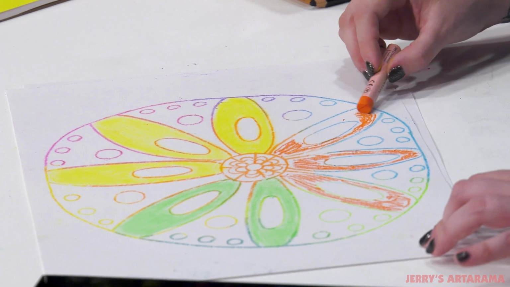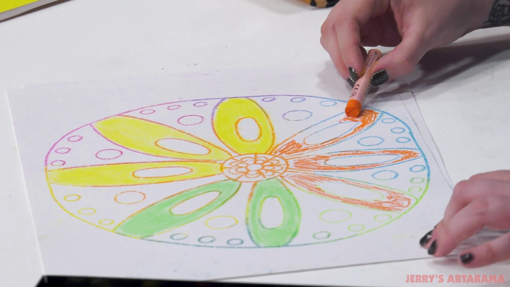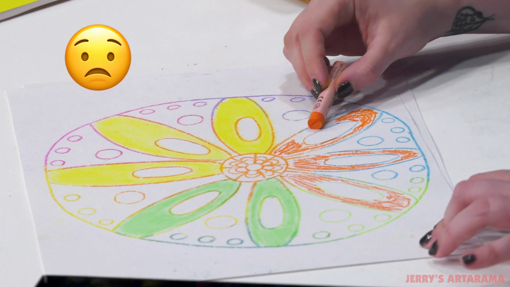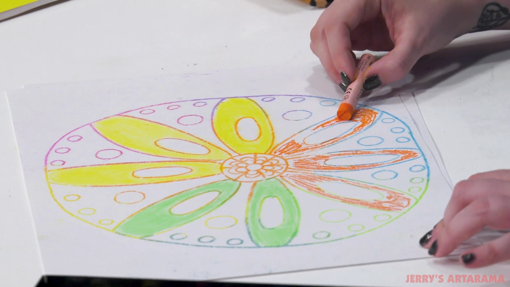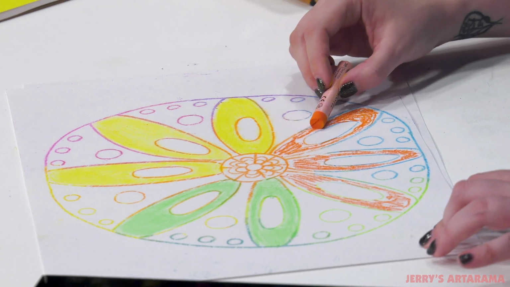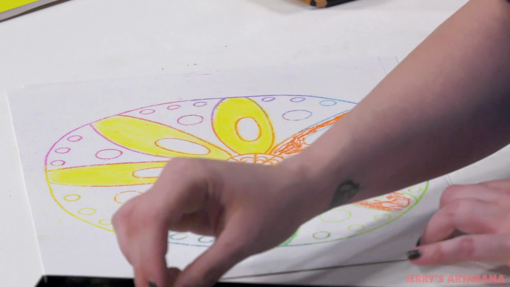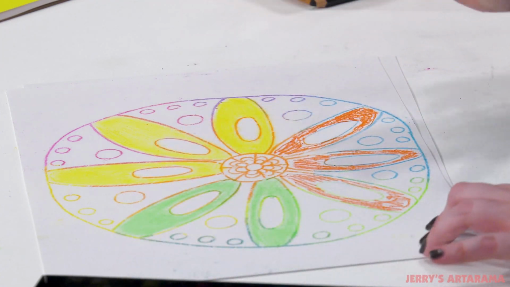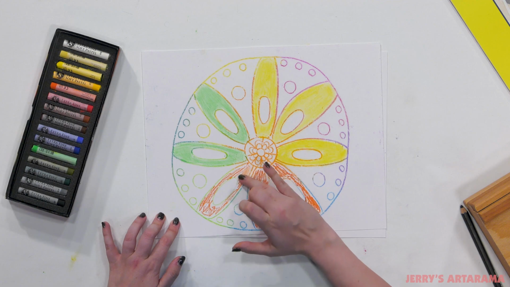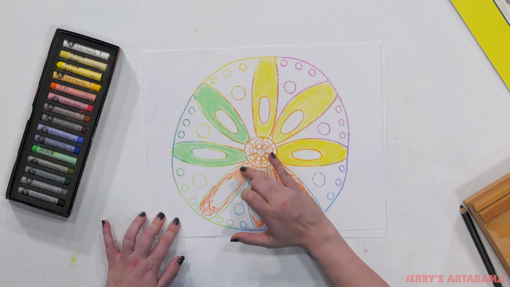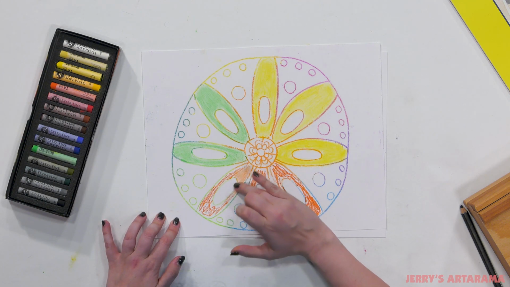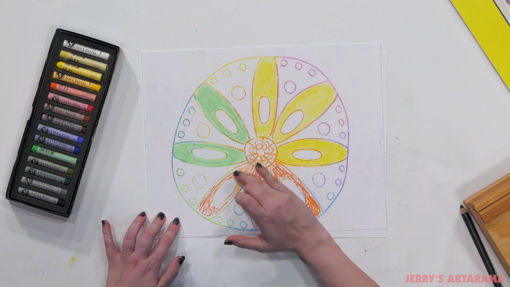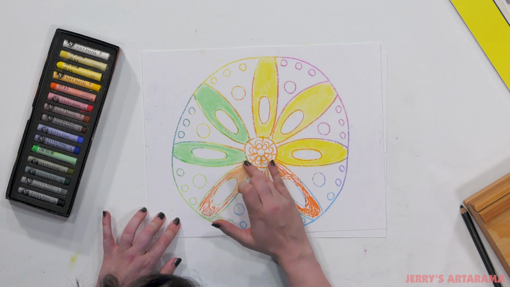If you start pressing too hard, you can break your pastels, and you can also end up with too much of this fine pigment, and it will make the paper really messy, and it will cover up the nice artwork that you've already gone through the trouble of making.